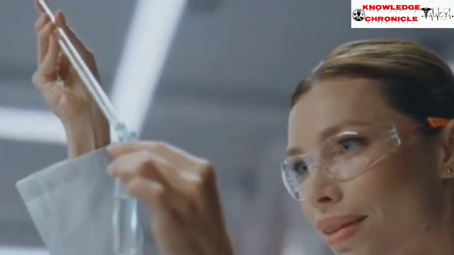This technology has transformed how we treat diseases, grow food, and understand life itself.